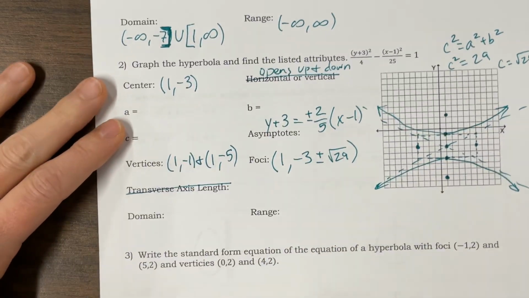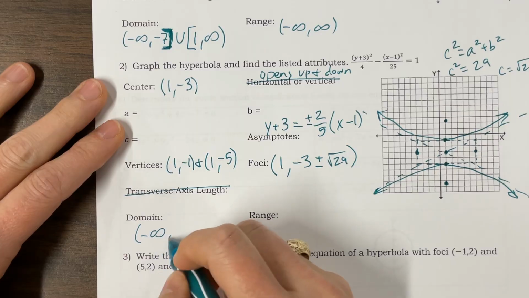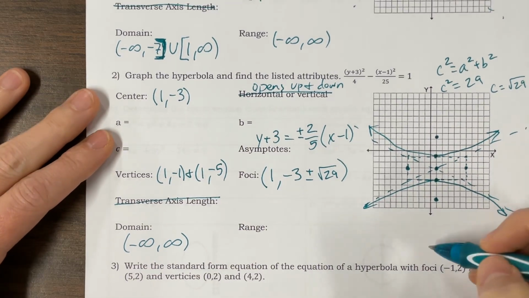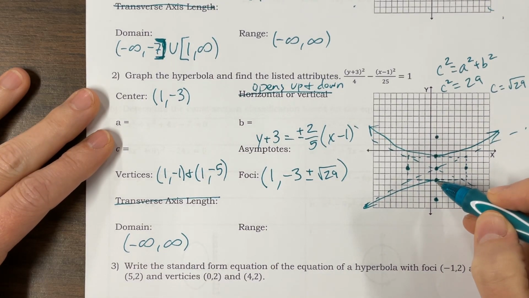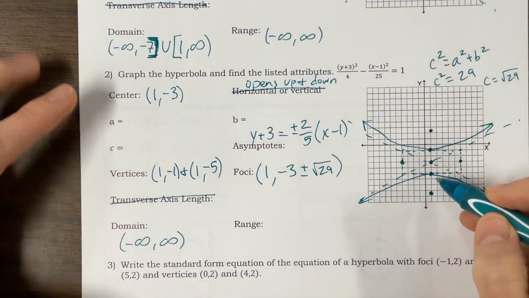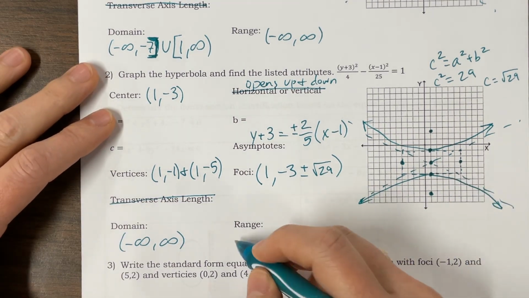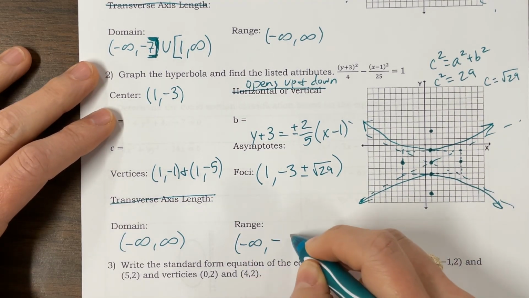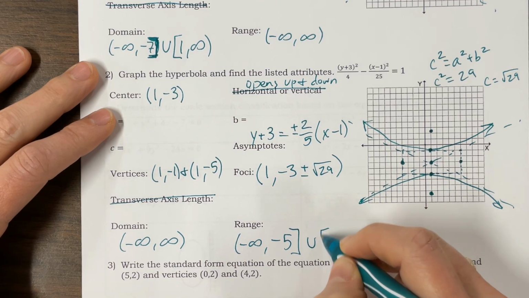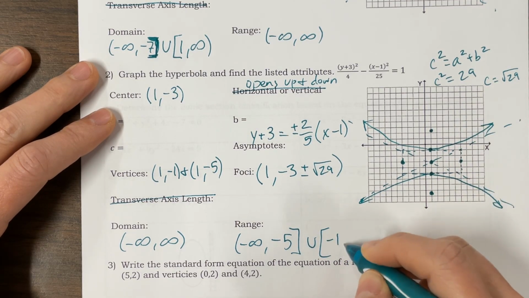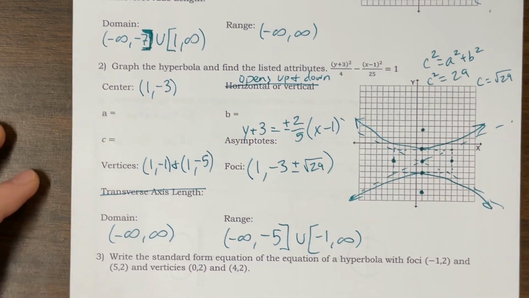Domain is going to be all reals. My range is going to go from -infinity. How high was this? This was the point -5. Or well, the y value -5. So it's going to go from -infinity to -5 hard bracket. Pick it up again. This was -1 to infinity. And there are those first two.